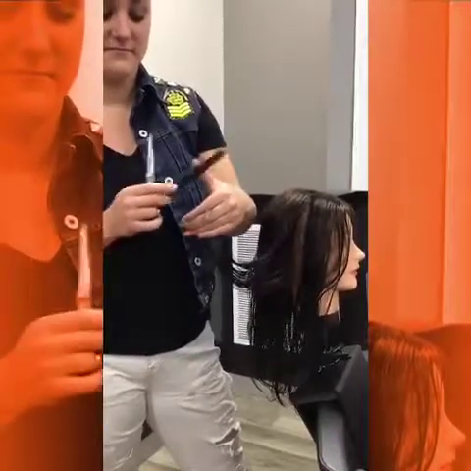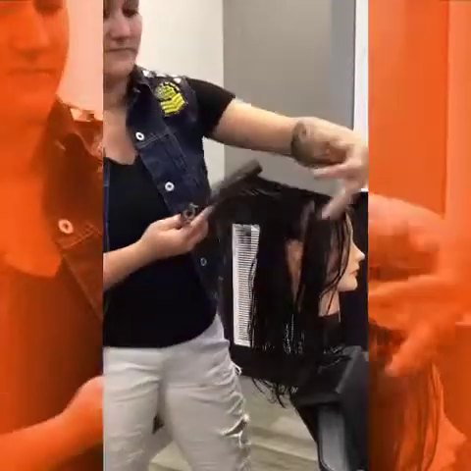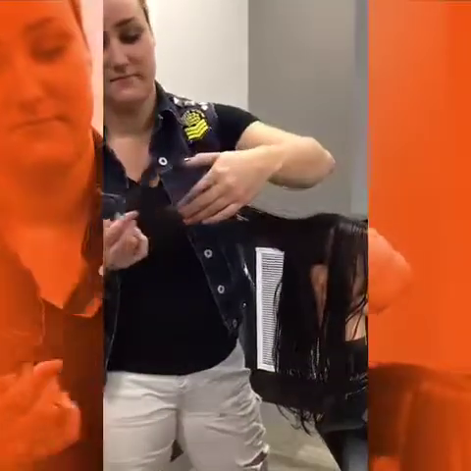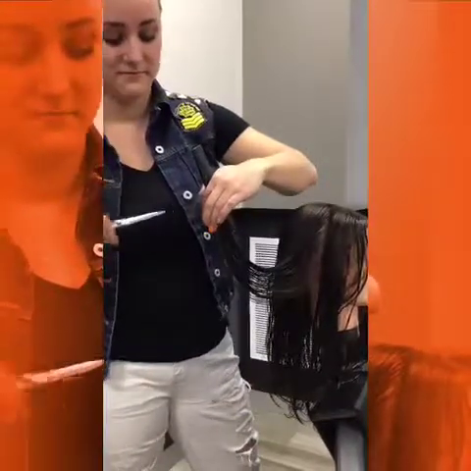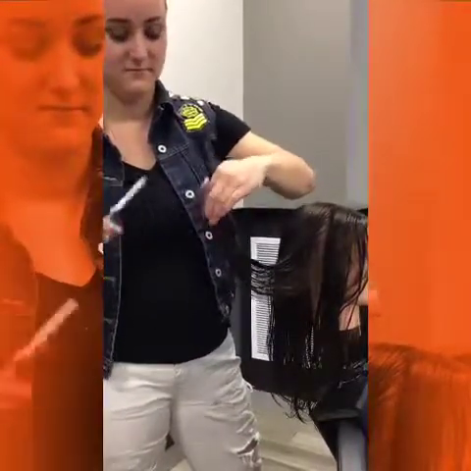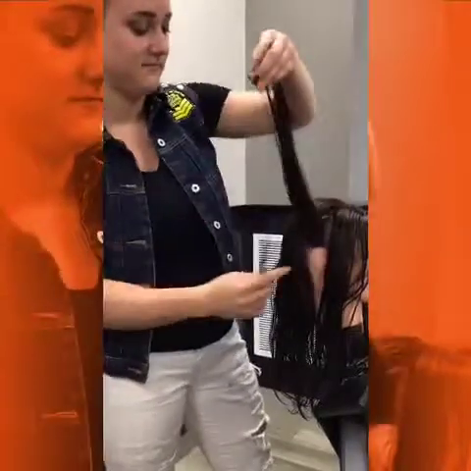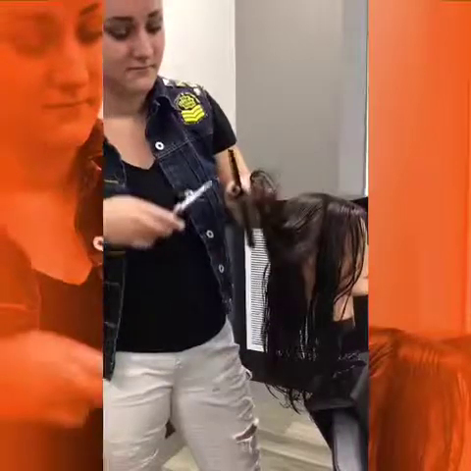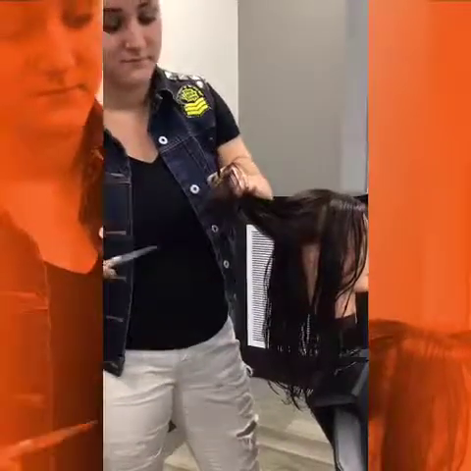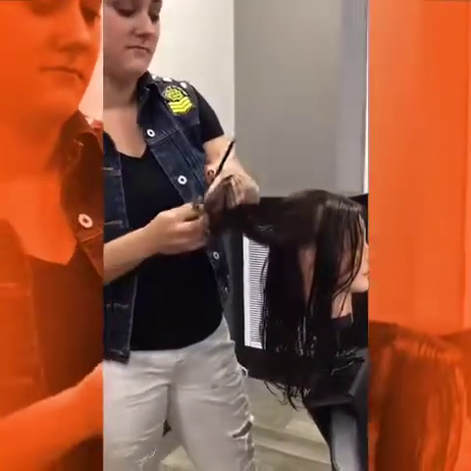Here are some texturizing techniques in hair cutting. The first is point cutting, in which the points of the shears are used to cut the ends of the hair. You can also use notching, which is like point cutting, but you're moving the shears towards the ends of the hair instead of into them. This will give you a chunkier effect.